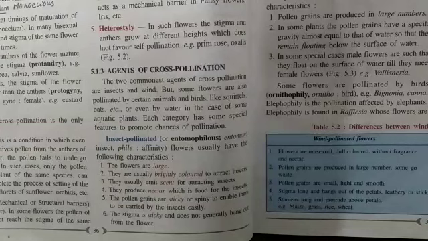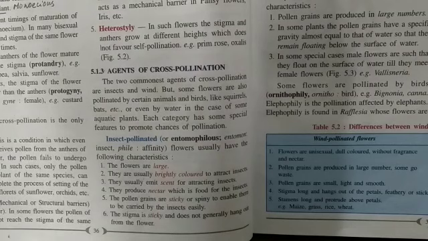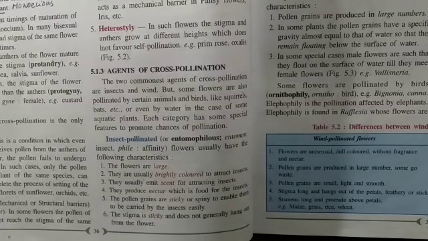For cross pollination, always an agent is required, and the commonest agents of cross pollination are insects and wind. But some other agents are also there, namely certain animals, birds, squirrels, bats, sometimes elephants, and also water, in the case of aquatic plants. All these are agents of cross pollination. Major agents are insects and wind.